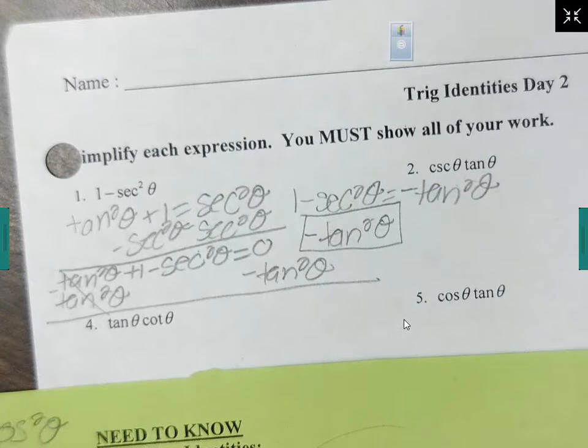The only difference between what we did before and what we're doing now is we're just trying to write it in as simple a form as possible. We're not trying to confirm that it's equal to something. We're just trying to simplify it. It's like the difference between an equation and an expression. We're just simplifying an expression here. That's a negative tan squared. All we did is rearrange one of the Pythagorean identities. That's all we did, just rearrange the equation. Okay?